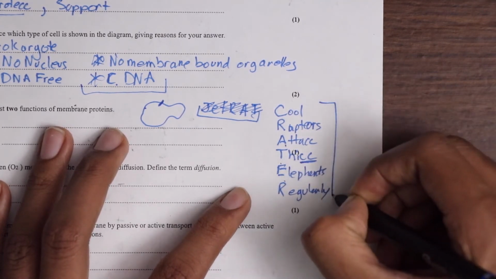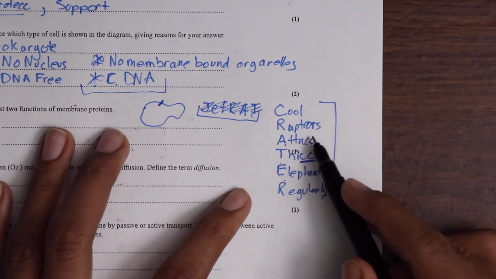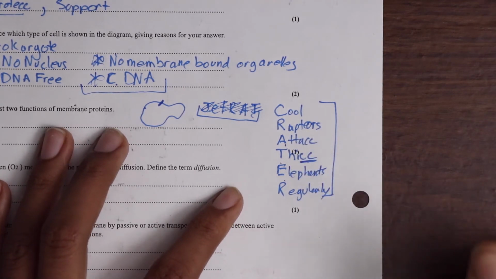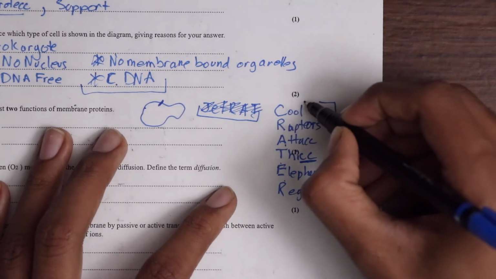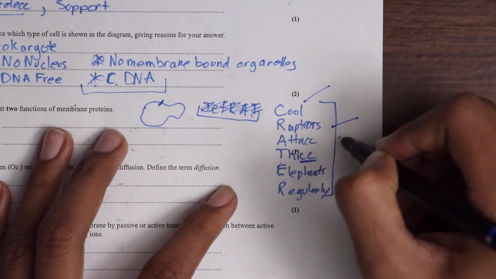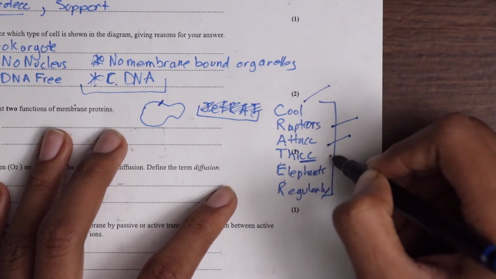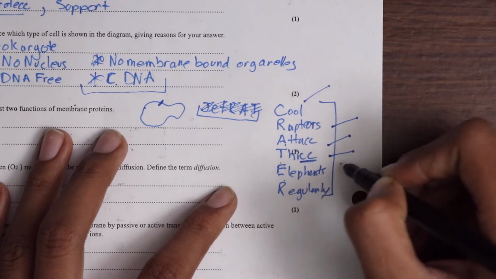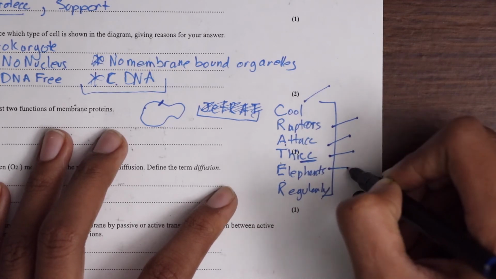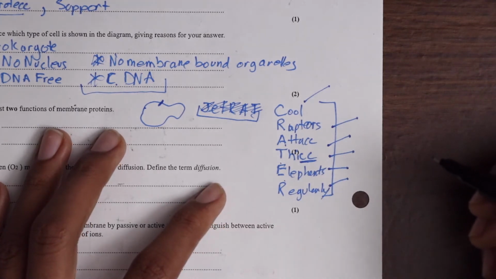Cool raptors attack thick elephants regularly. Now, each of these stands for C, connect. E, R would be recognition. A, attachment. T, transport. E, enzymes. R, receptors. Now, I'll write this all out.